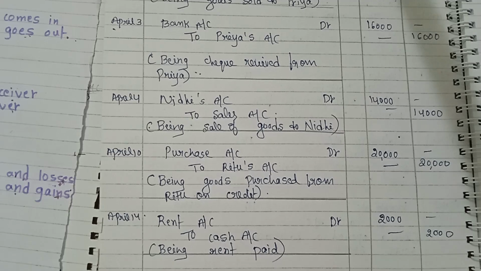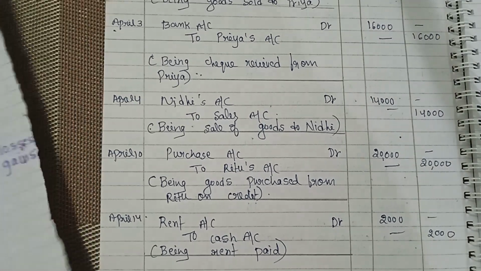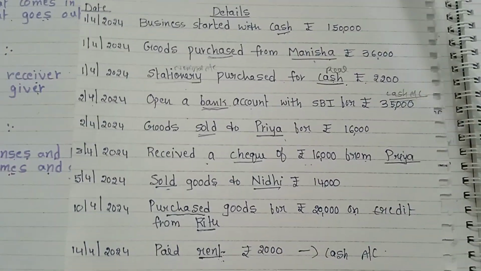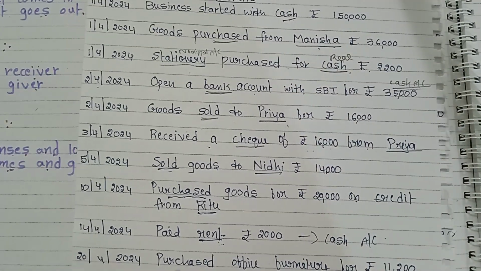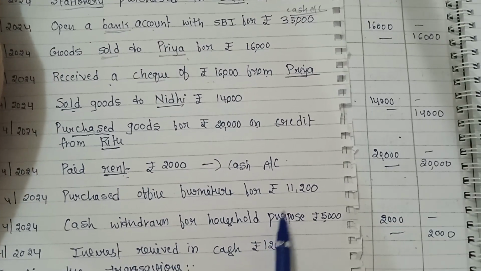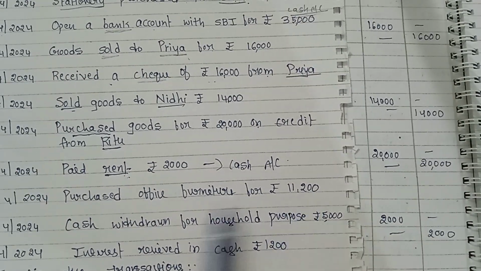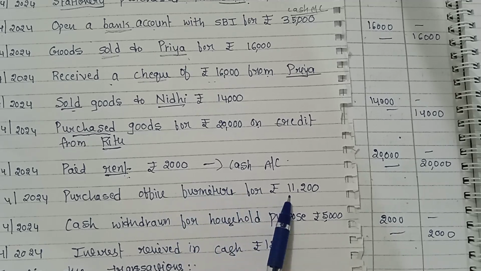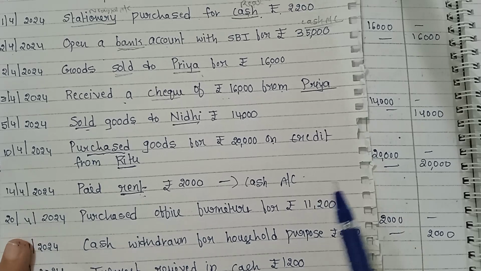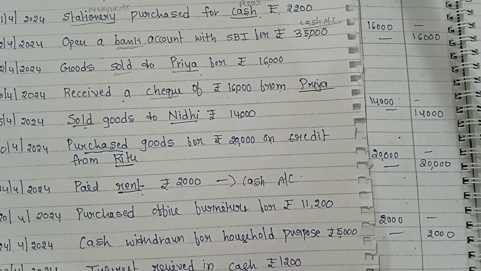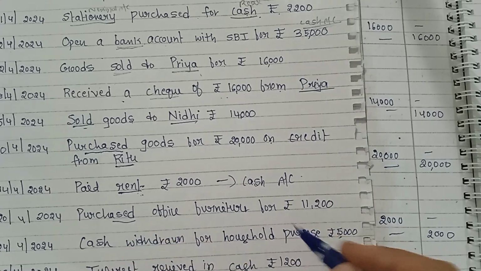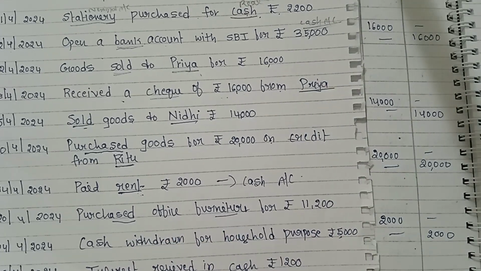Being rent paid. Next entry, that is purchased on 20th April. Purchased office furniture for rupees 11,200 on 20th April. Here see, the two types of accounts involved are purchase account and cash account.